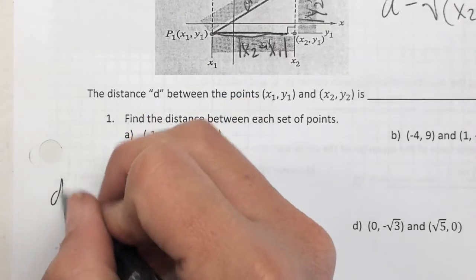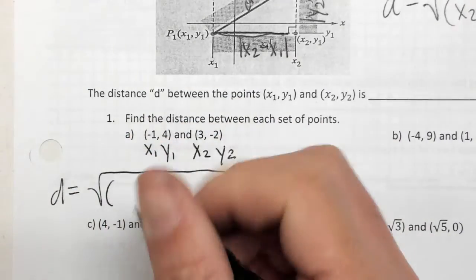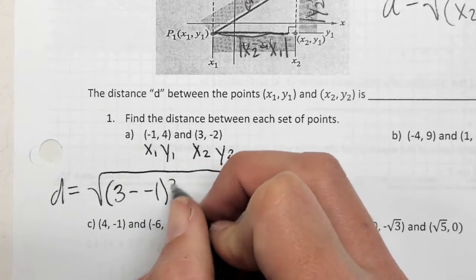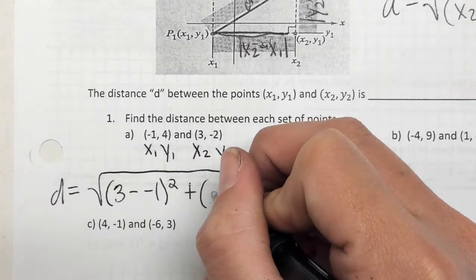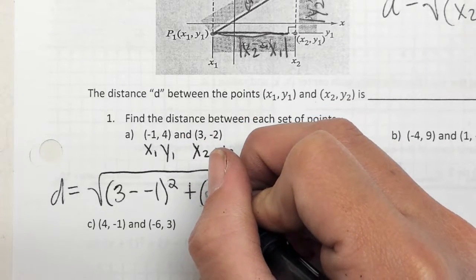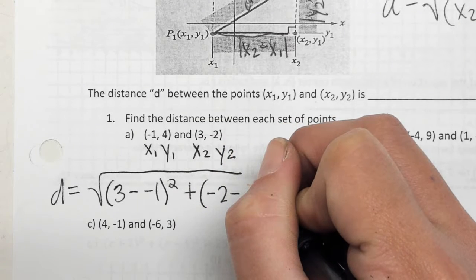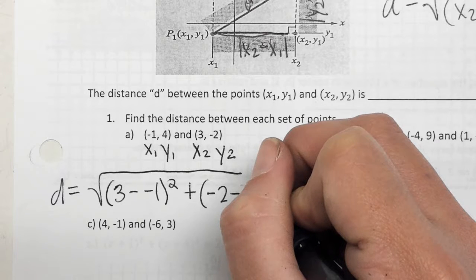So it's D equals square root of, now instead of the formula, tell me what to write for x2. 3 minus negative 1, squared. So it would be plus, and then the next one it would be negative 2 minus 4. It'd be y2 minus y1.